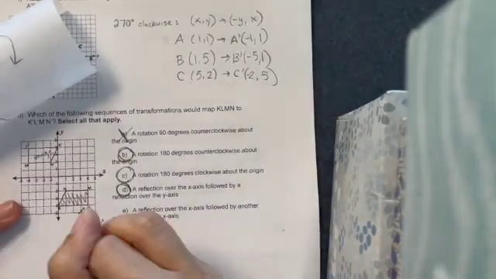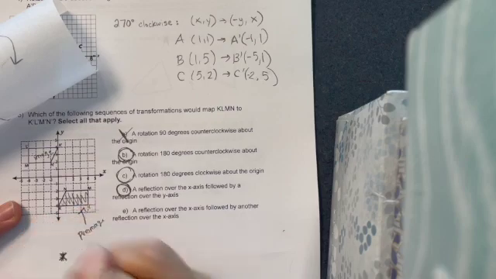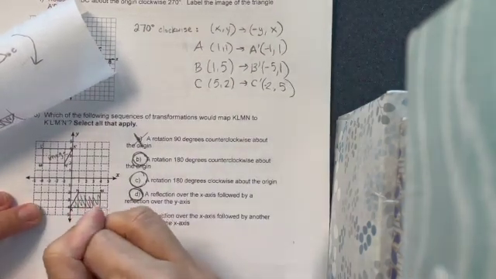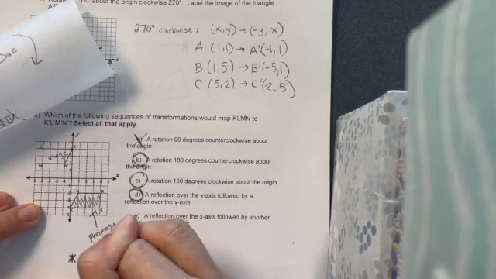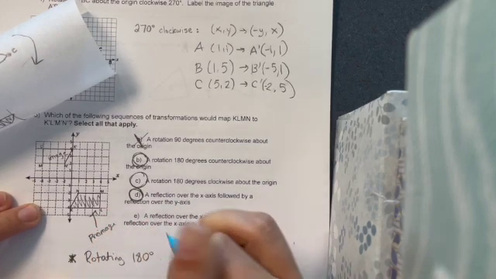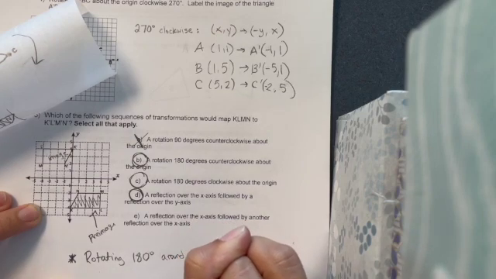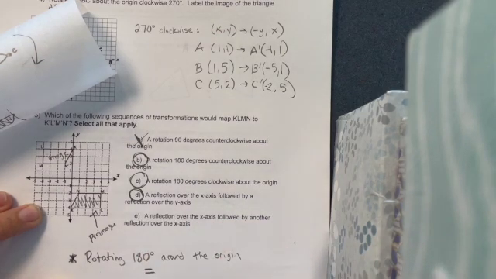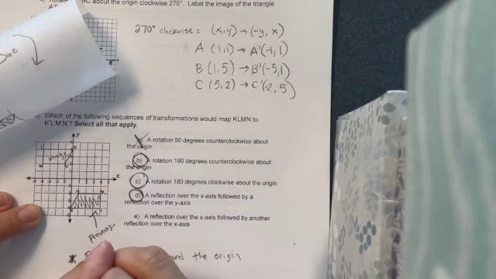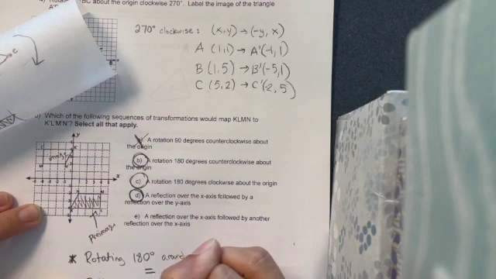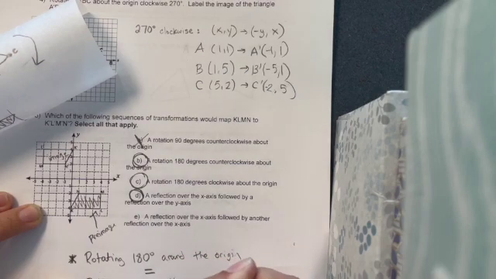Okay, this is a key concept that we've kind of talked about, but not super explicitly, that will show up on the test, which is that rotating 180 degrees around the origin is equal to reflecting over the x-axis and the y-axis.